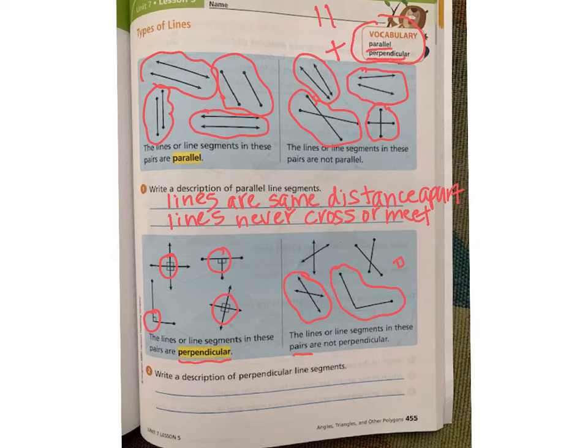All right, so let's look down. We want to now write our own definition of what we think perpendicular means. So they're perpendicular if they cross or meet at a square corner. Okay, so we're going to put it in a little simpler terms. Okay, so we're going to start with lines again, just like what we did up above.